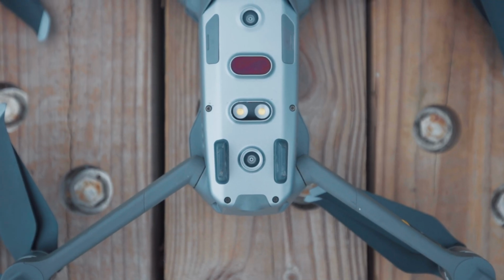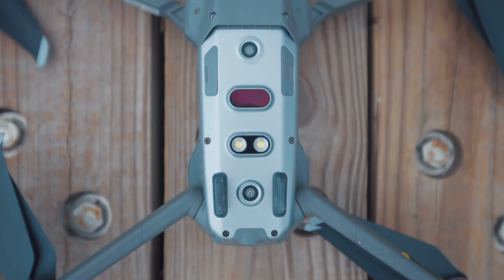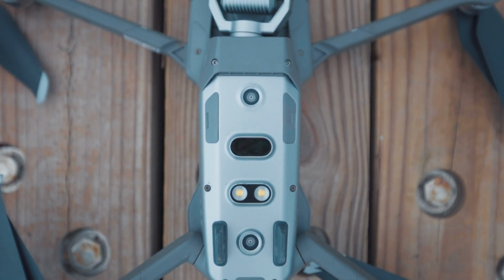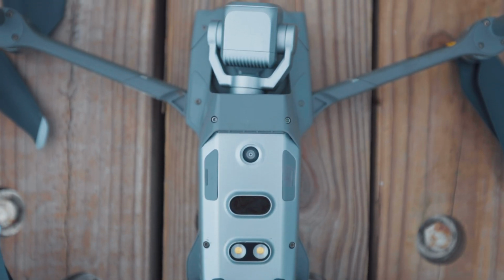Oh yeah, and also about the sensors. The Pro 2 has an extra camera sensor, totaling 8 camera sensors and 2 infrared sensors on both of the drones.